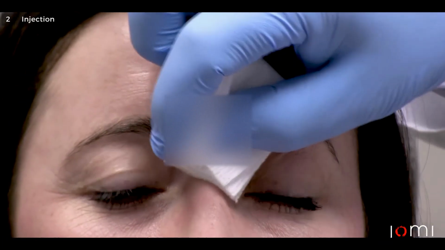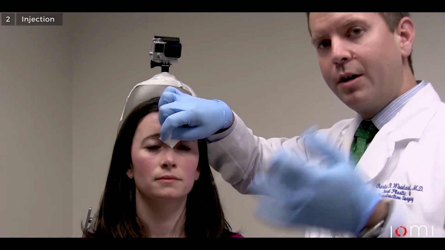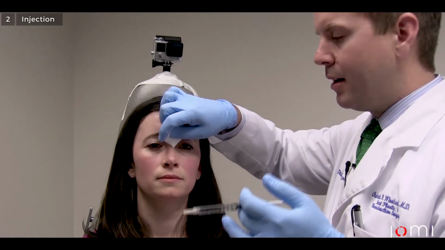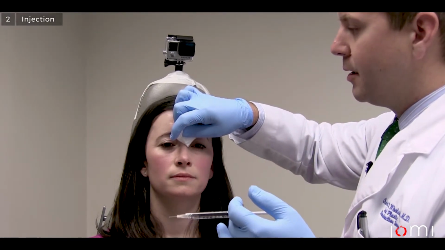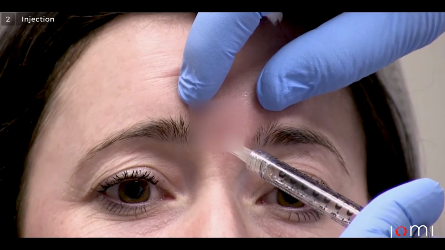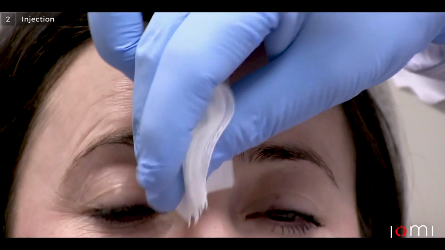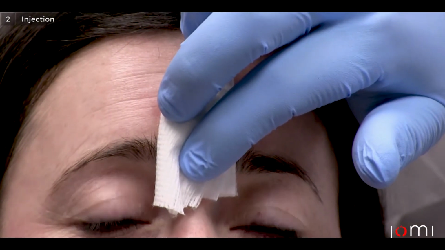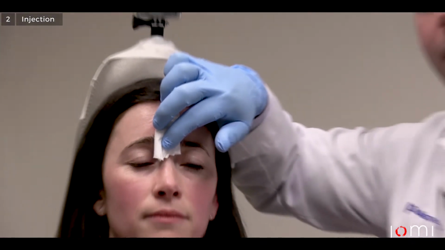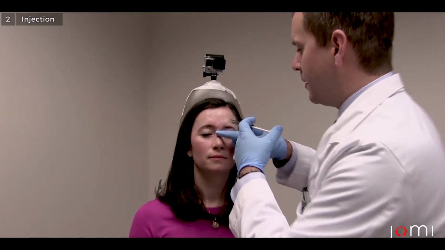As close as possible, you want to put the product in at around 90 degrees. You don't want to come in at a tangential angle because you're trying to place this product directly in the muscle you're trying to affect. So we'll do some symmetric injections of product in this region. I'm going to treat each of the corrugators with 5 units of Botox, and then I'm going to put 5 units of Botox in the procerus region because I think her procerus activity was a little higher, and again, we didn't see as much activity in her corrugator region.